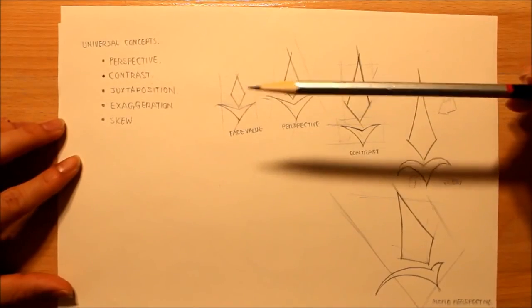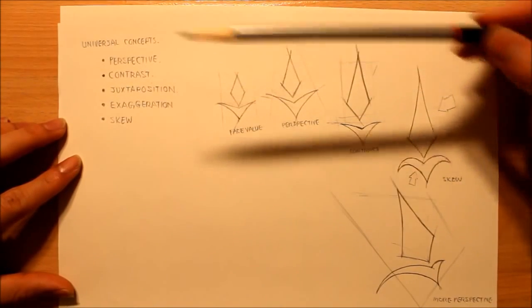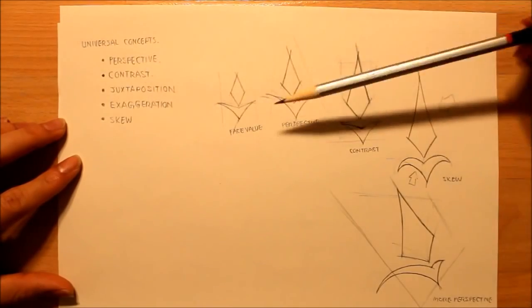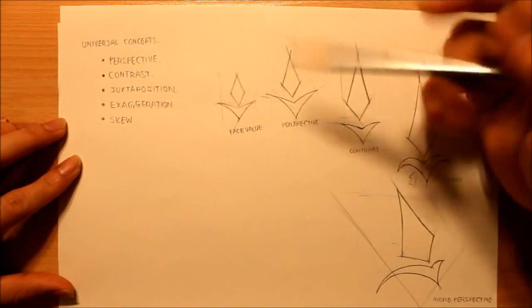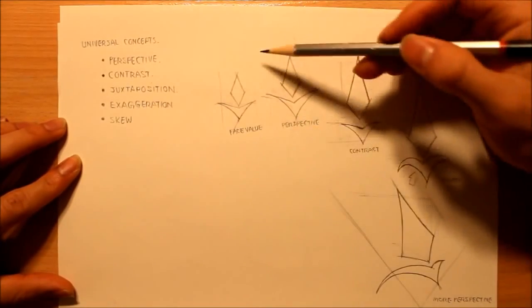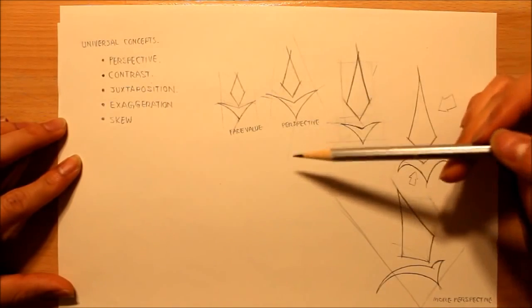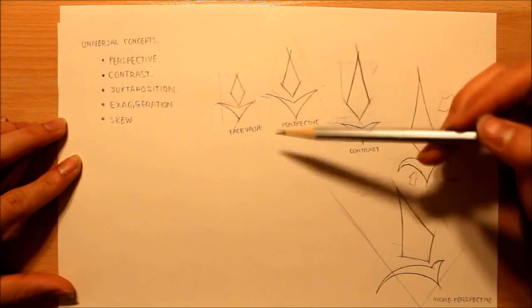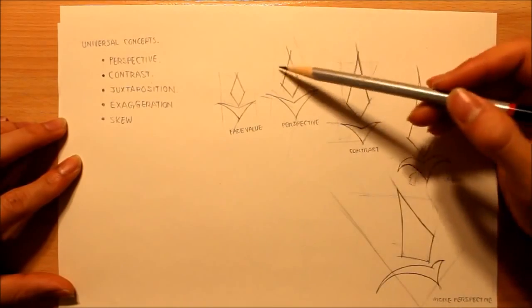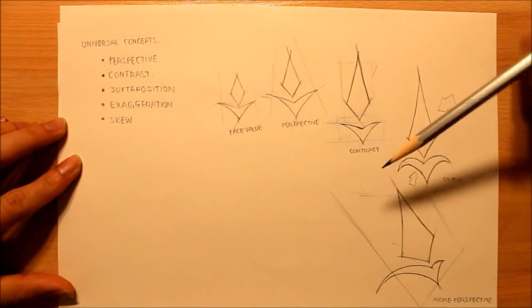So what you want to do at this point for any graphic is first apply perspective to it. You might be able to see here we have perspective, so it's coming inwards instead of being seen at face value. Not a huge change just yet, but it's a light perspective applied to it. From there, you can apply contrast.